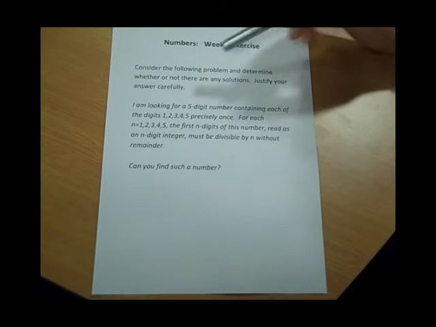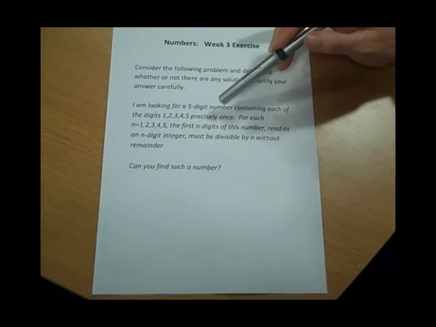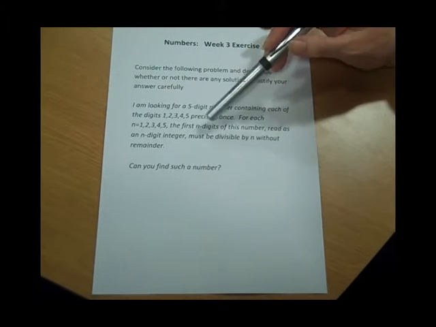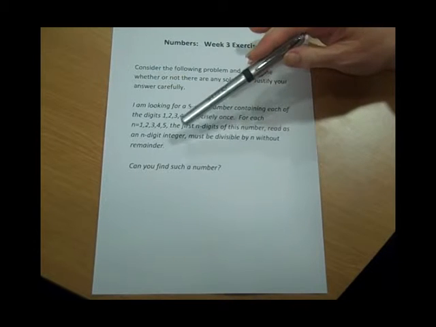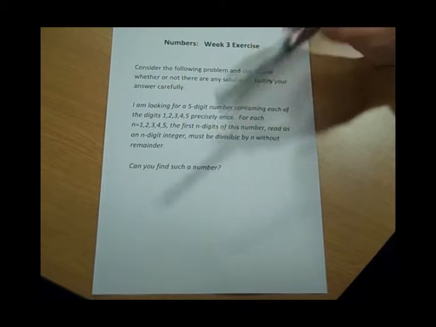Yeah, absolutely. Week 3 exercise, I just can't begin to work out how to do it. Remember what it said? I'm looking for a 5-digit number containing each of the digits 1, 2, 3, 4 precisely once for each. N equals 1, 2, 3, 4, 5. The first n digits of this number, read as an n-digit integer, must be divisible by n without remainder. Can you find such a number? I just can't think how to do it.